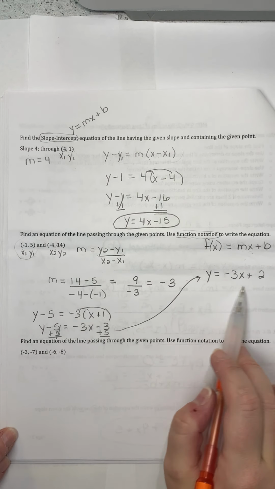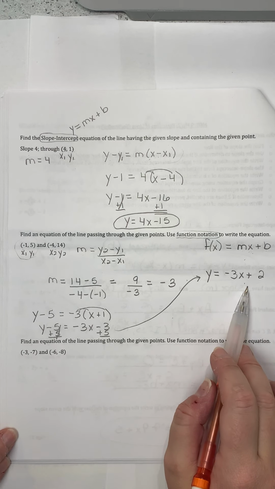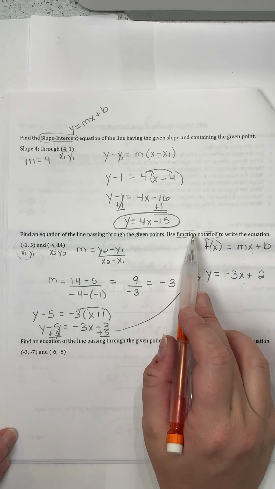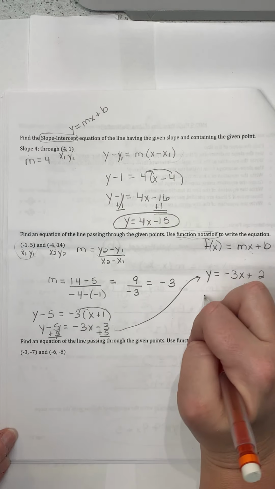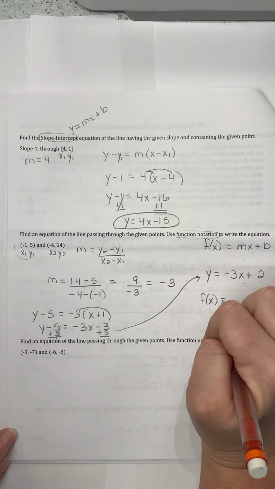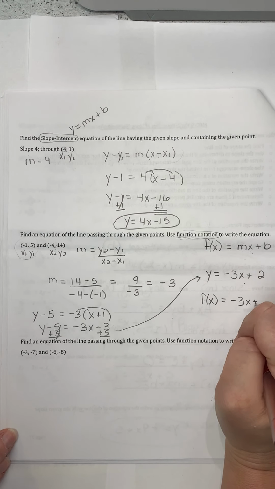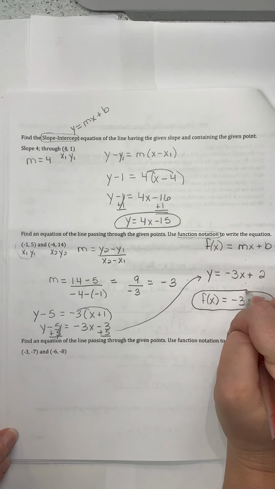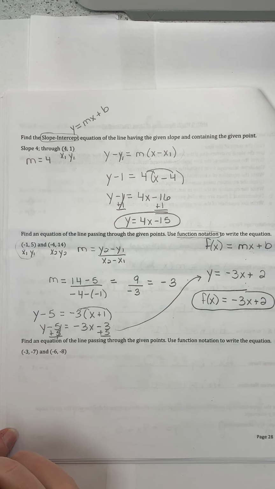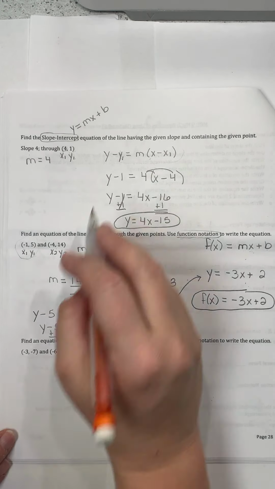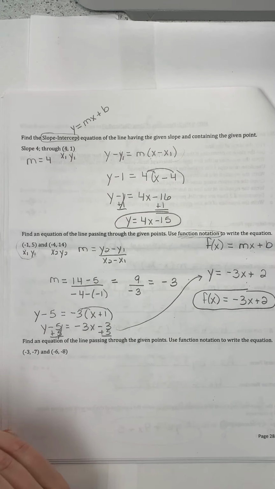Now I'm not done. If I circle this, this is slope-intercept form. I want function notation. The only difference is you're going to replace y with f of x. And there you go. And you're done. Okay? So I think you're starting to see that it's a little tricky, right? You usually have to go through point slope, even if that's not what you want, and then turn it into the equation that you want.